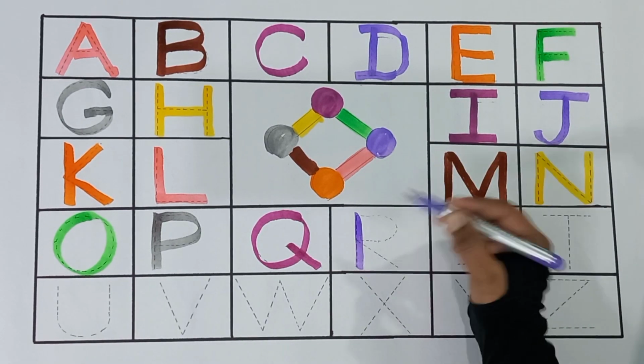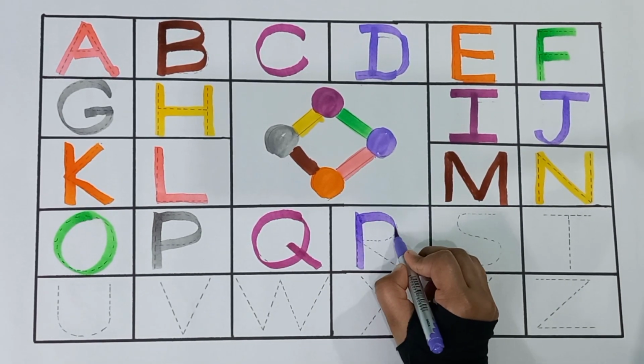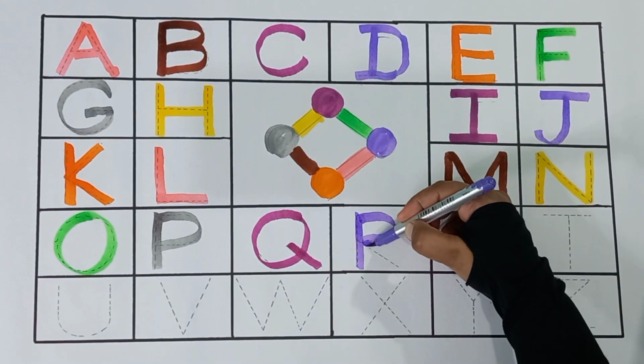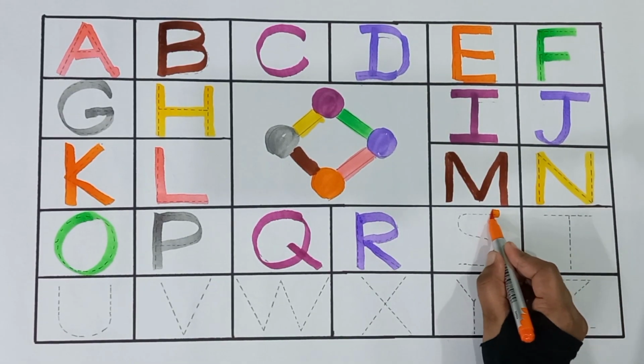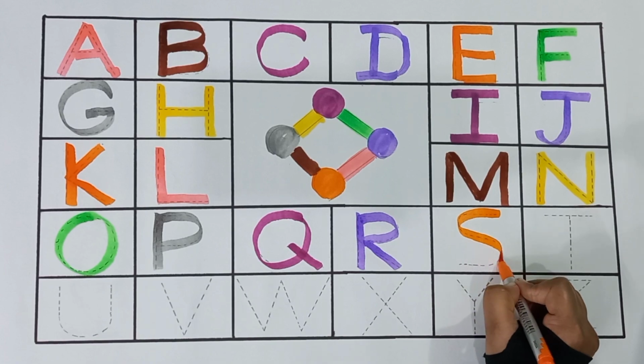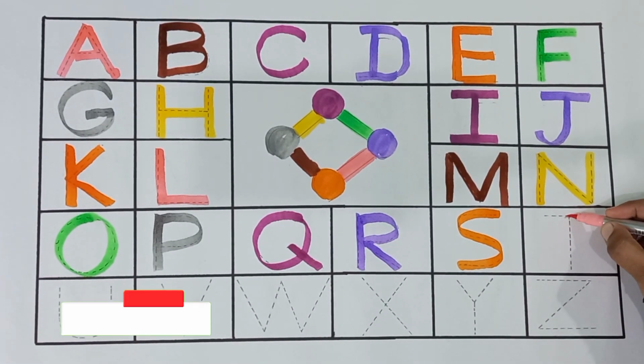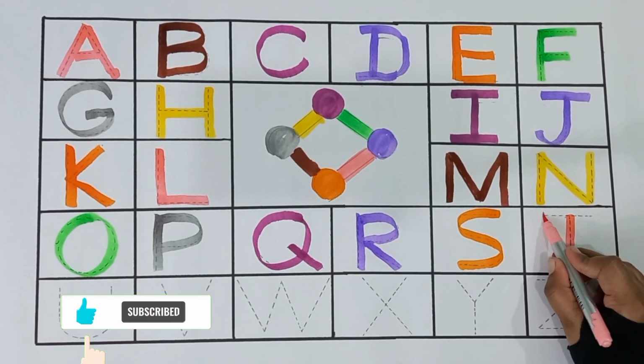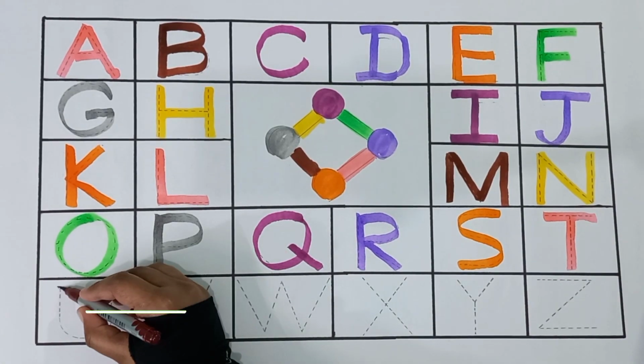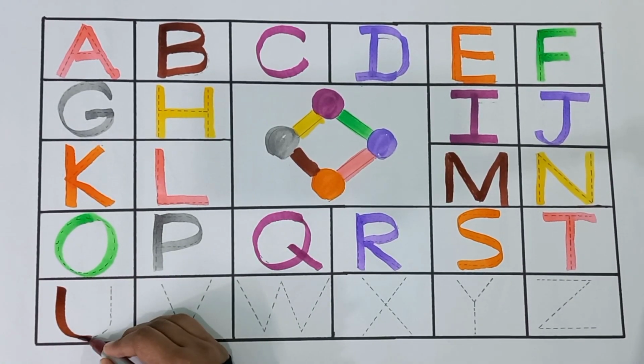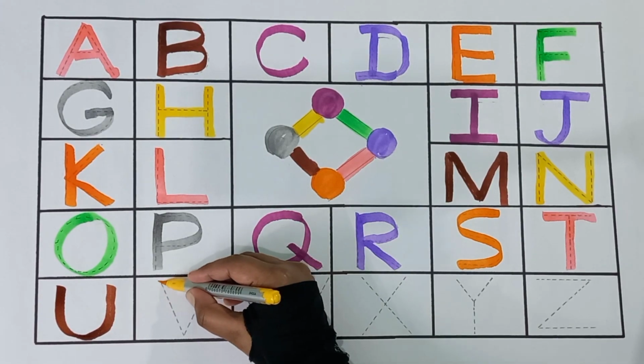R. R for rabbit. S. S for snake. T. T for tortoise. U. U for umbrella bird.